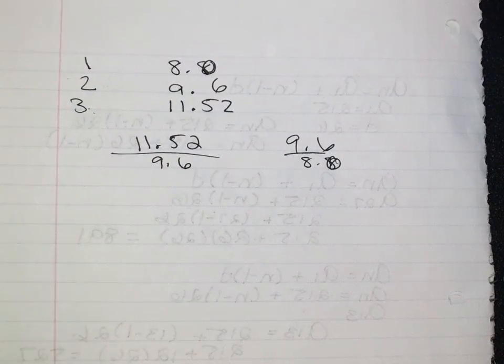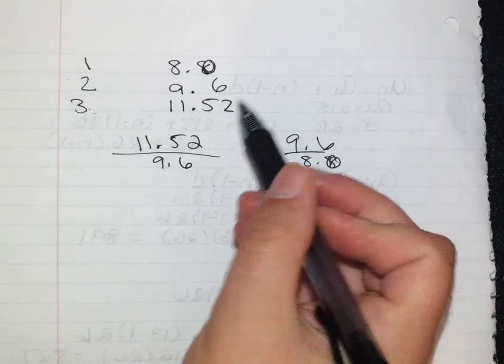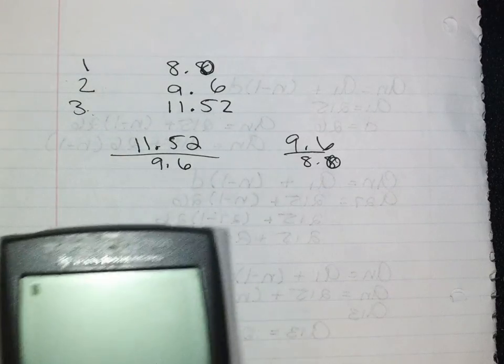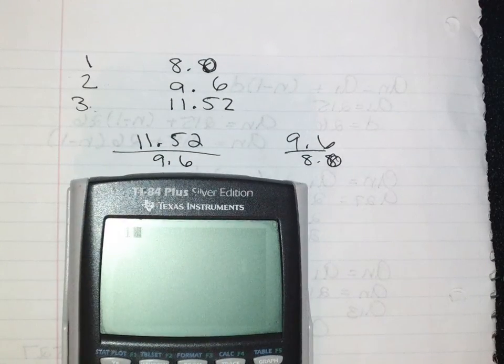Remember, to solve if something is geometric, we're going to divide 11.52 by 9.6 and 9.6 by 8 to see what we get. So 11.52 divided by 9.6, that's 1.2. 9.6 divided by 8, that's also 1.2. Okay, so that means that Martin gets a 20% raise each year.